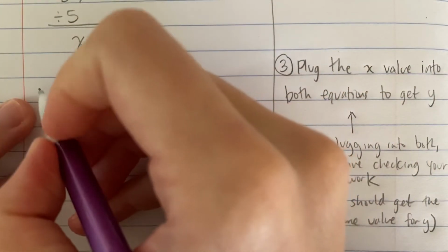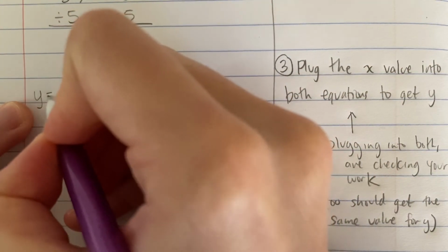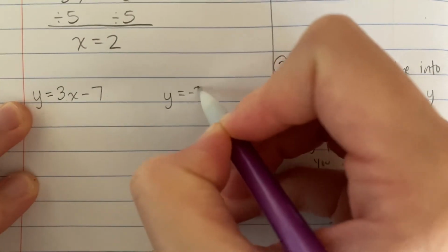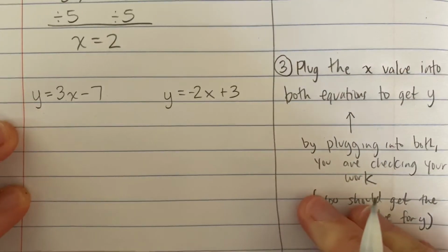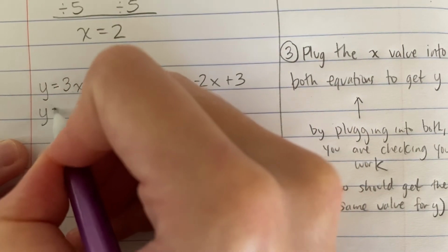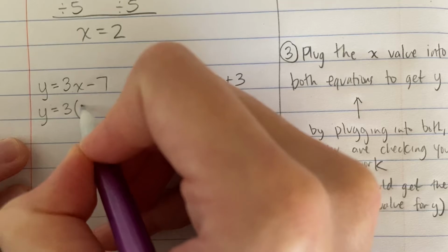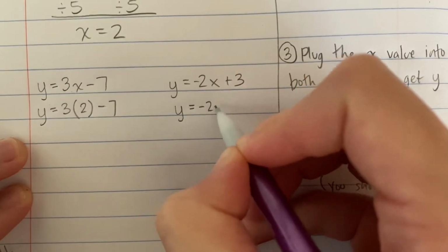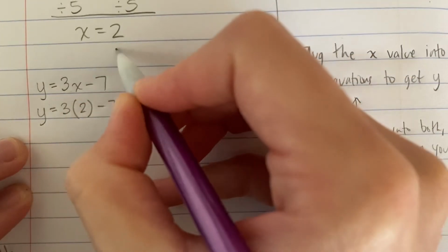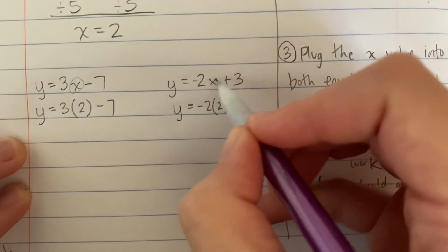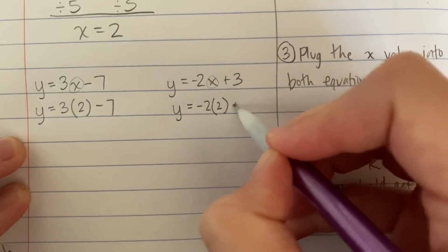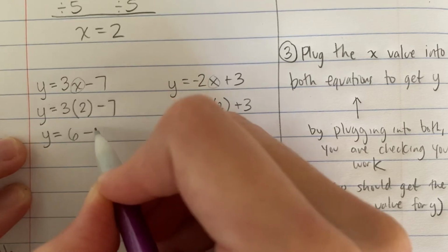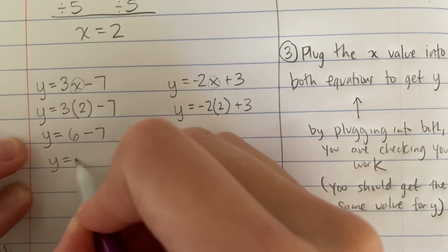So my two equations were, these are my starting equations, y equals 3x minus 7, and y equals negative 2x plus 3, and I'm substituting back in. y equals 3 times 2 minus 7. I'm substituting in 2 instead of an x, because I know that x equals 2. Okay, now hopefully when I do the math, I get the same answers here. 3 times 2 is 6, and then 6 minus 7 is negative 1.